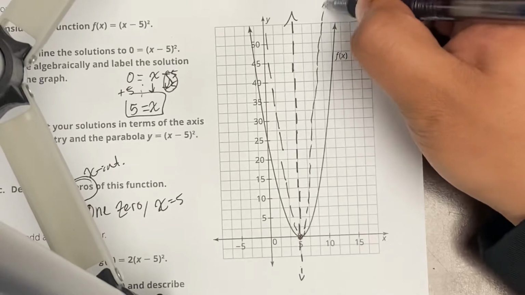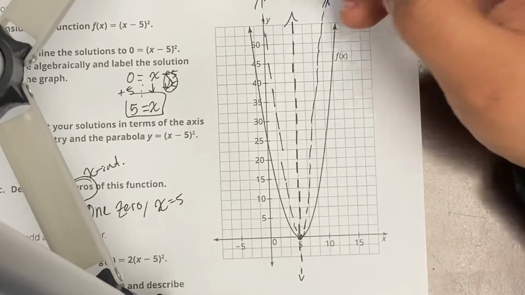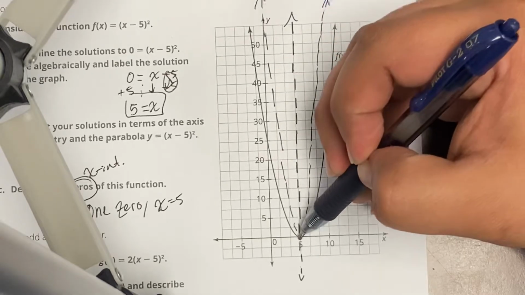Definitely do it on Desmos on your own. I'm just not doing it right now to save some time. But it looks like this, but it's still hitting at 5.